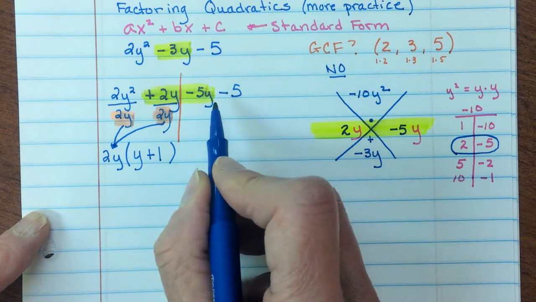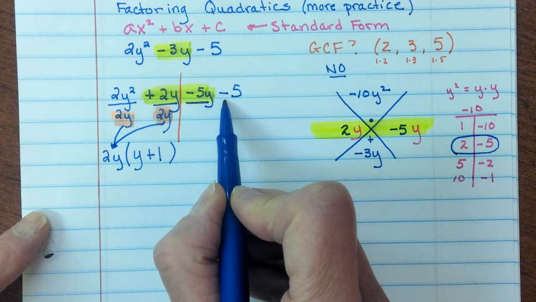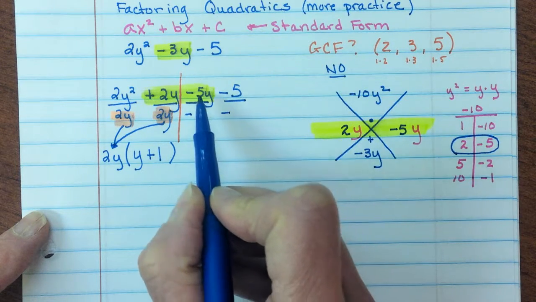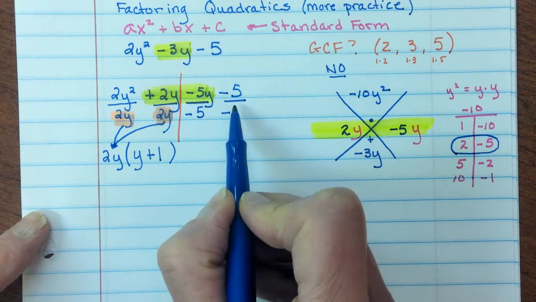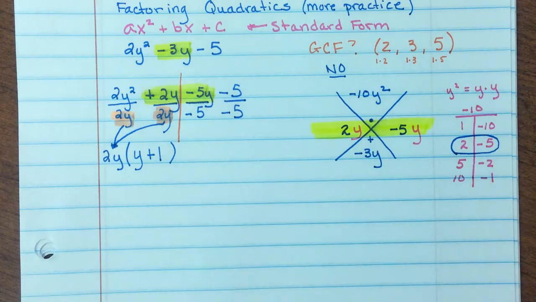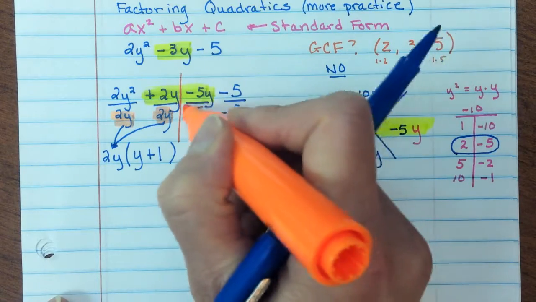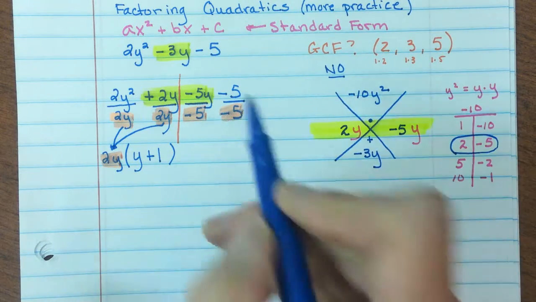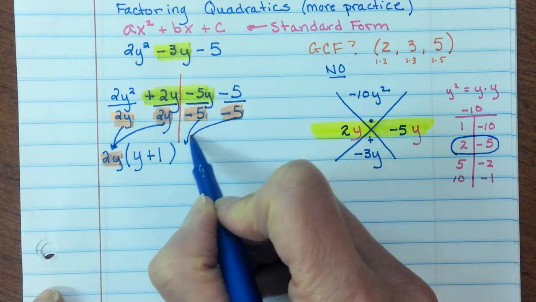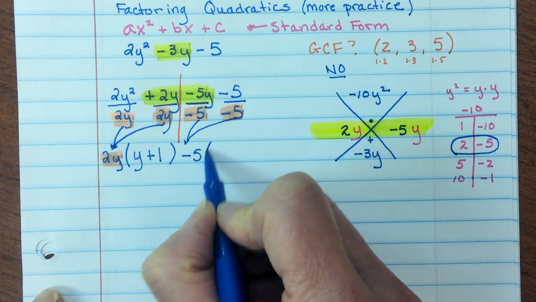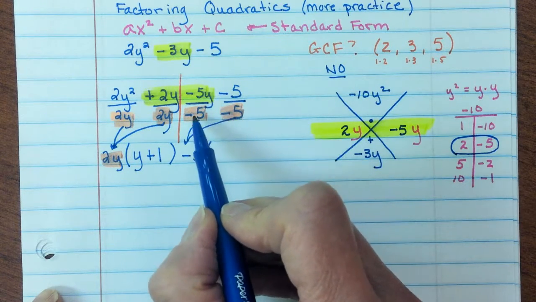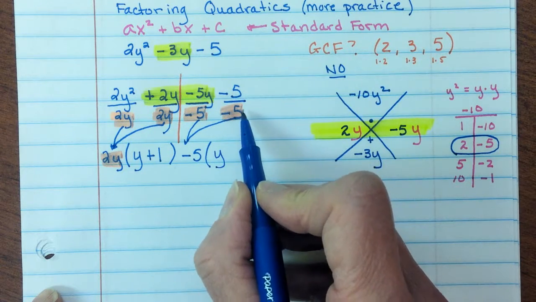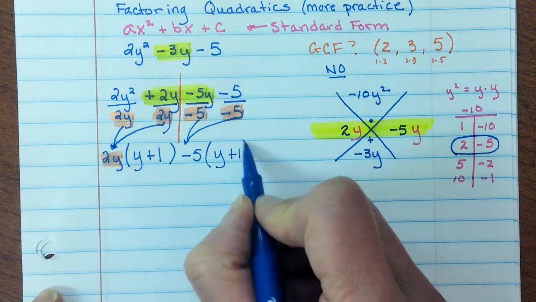Now let's look at the other side. Because my first term is negative, I know I have to factor out a negative. They both have factors of 5, so I can factor out a negative 5. That's what I'm factoring out here. I'm going to highlight that because that's where that came from. So this comes down, and that gives me negative 5. Now I have negative 5y divided by negative 5, which gives me a positive y. And negative 5 divided by negative 5 gives me a positive 1.